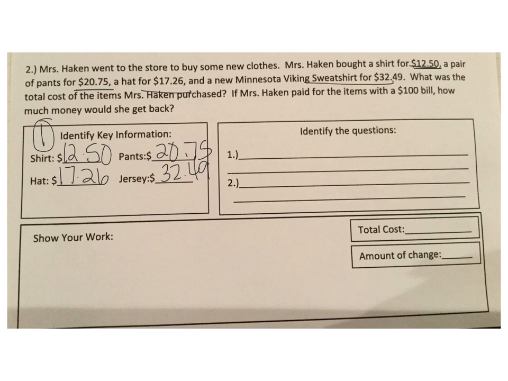Okay, as you can see, I actually have 2 questions here. First, I want to know what the total cost is. And second, I want to know if Miss Haken paid with a $100 bill, how much money would she get back?